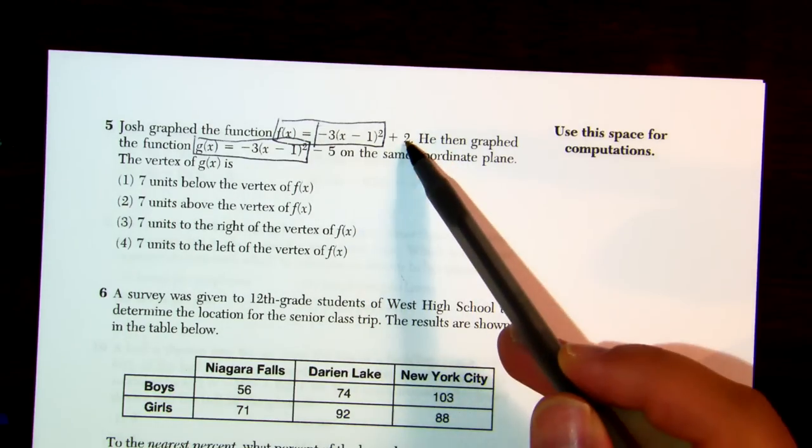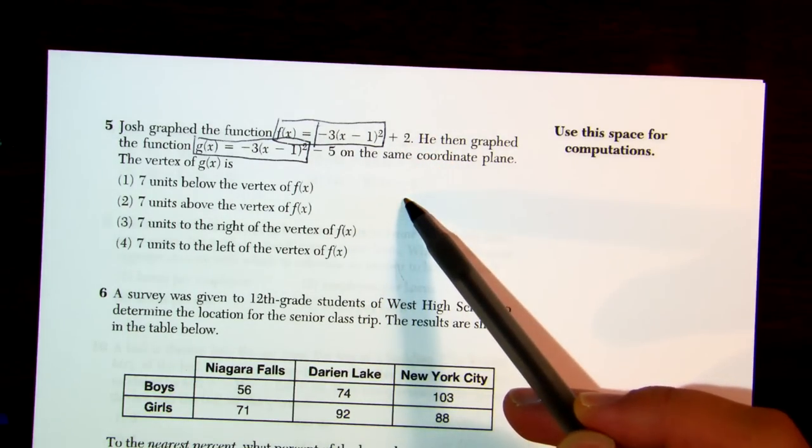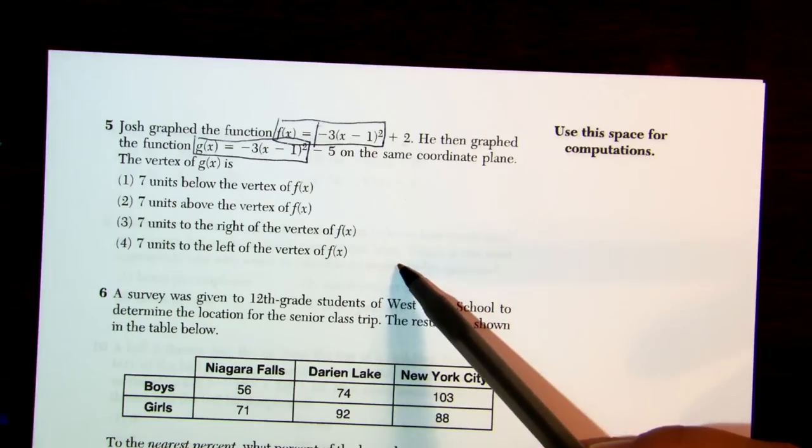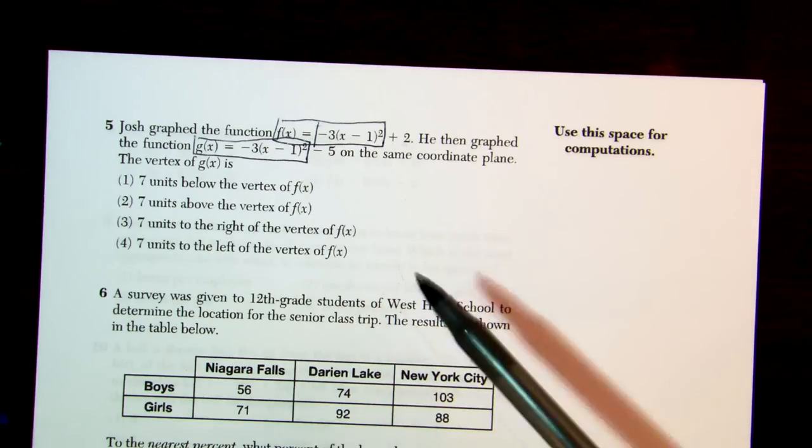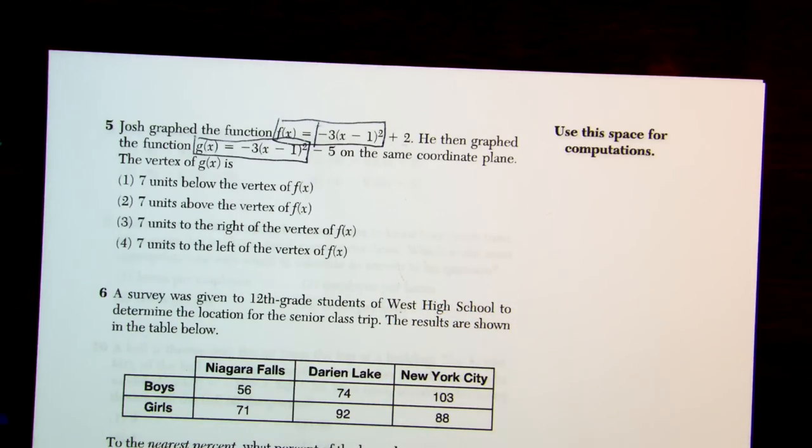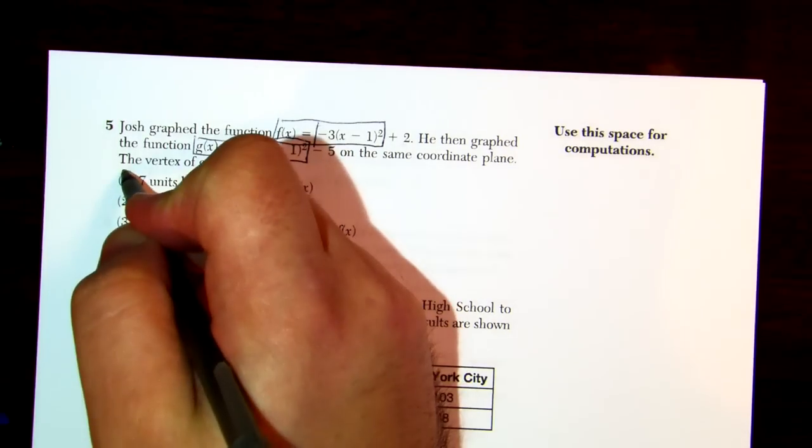So you're going to go down to 1, 0, negative 1, negative 2, negative 3, negative 4, negative 5, and that's going to be 7 units below. Okay, so that's why for number 5 it's going to be choice 1.